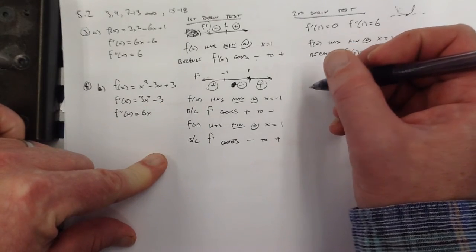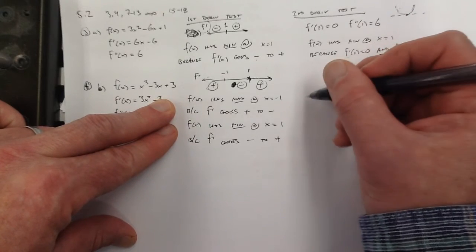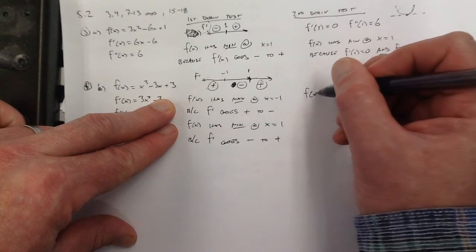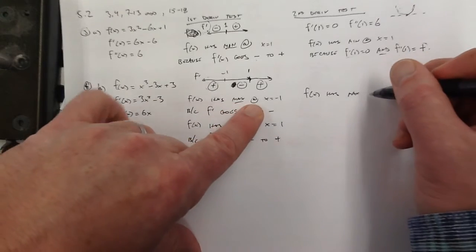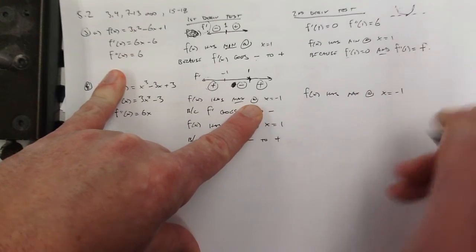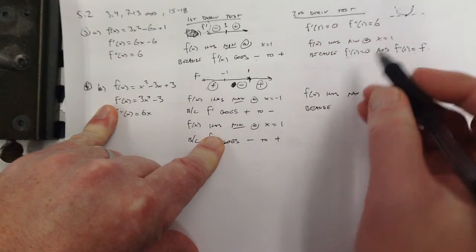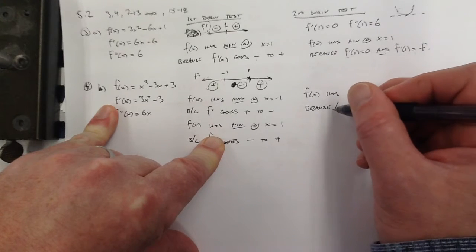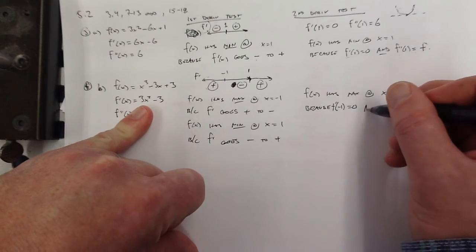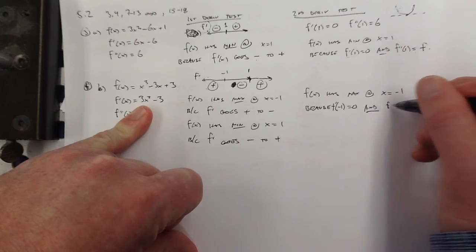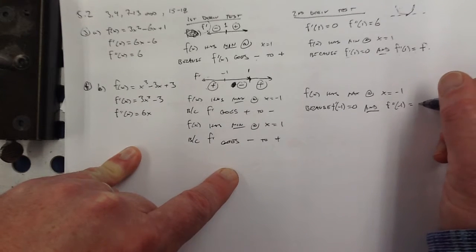So that is that. Now I want to use the second derivative test. So here, f of x has a maximum at x equals -1 because, so for the second derivative test I want to show that this is 0 because f prime of -1 is 0, sure enough, and the second derivative at -1 is negative.